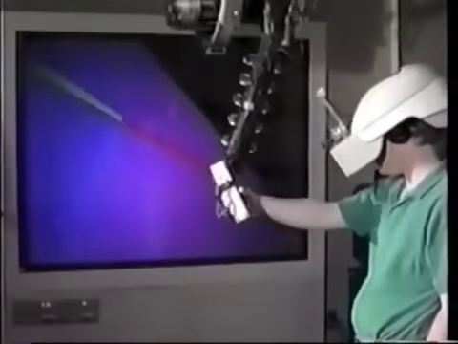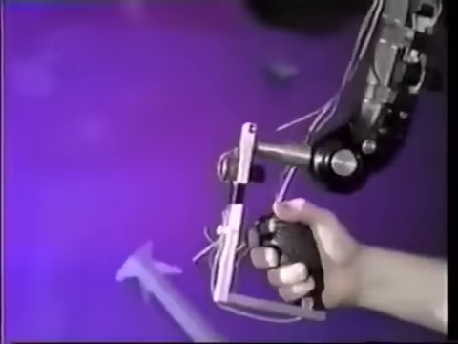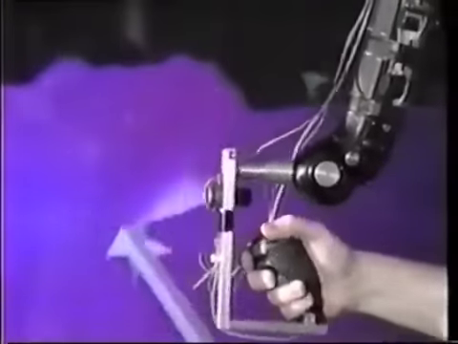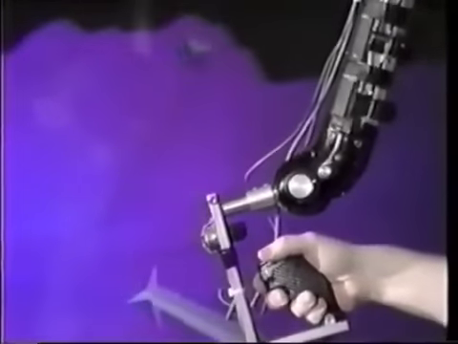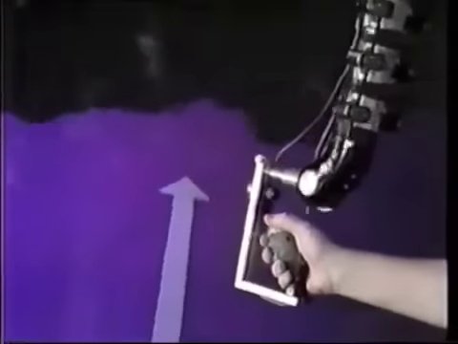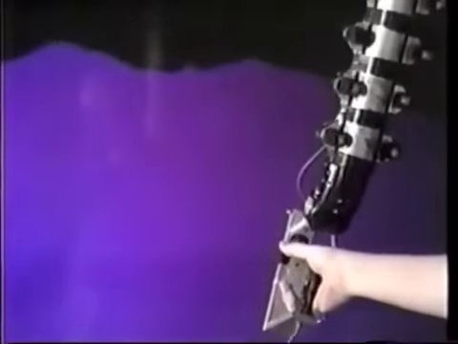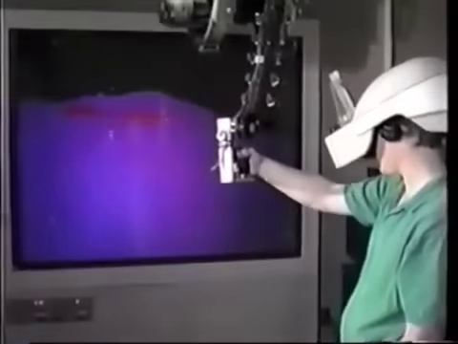Now we're going to look at another application of the virtual reality hardware and software at UNC. This project is called the Nanomanipulator. It's a virtual reality interface to a scanning tunneling microscope. So here the user is flying over a surface that's been scanned in from a sample down beneath the microscope.